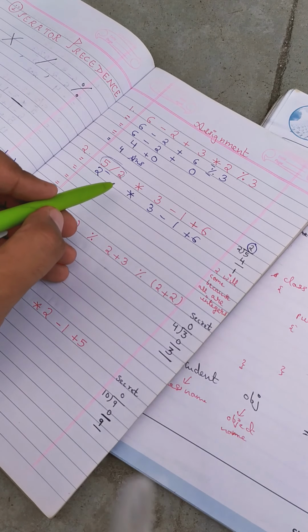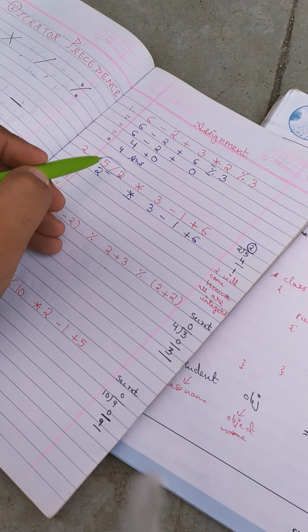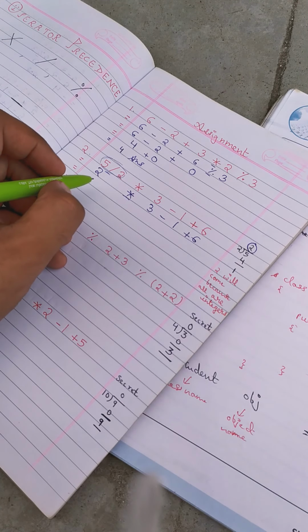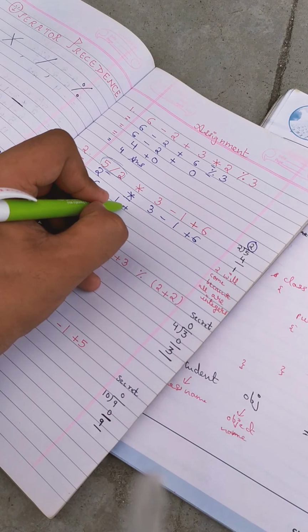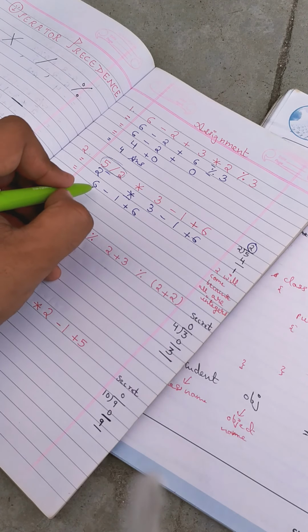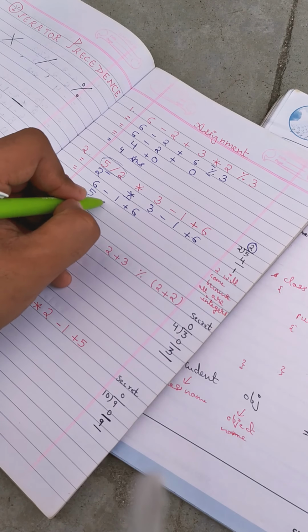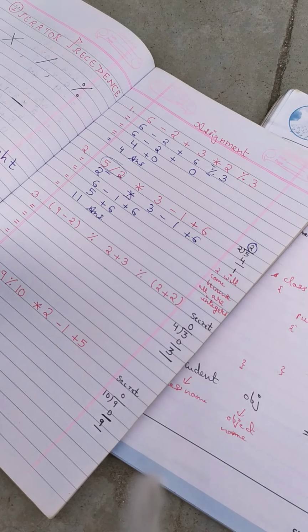Clear? Now priority of this is higher. Now we will solve this. Okay. So it will come 6 minus 1 plus 6. Now priority is same, but we will go from left to right. So it will come 5 plus 6. Answer will come 11. Next question.